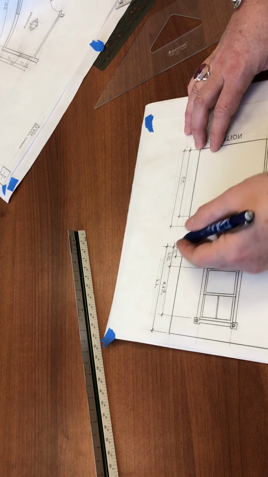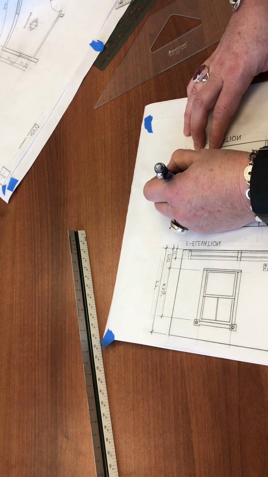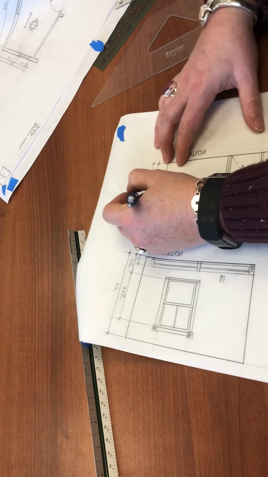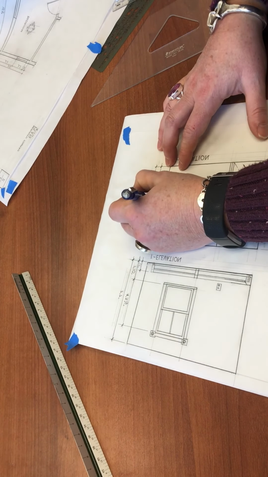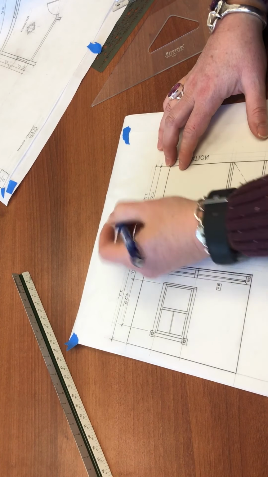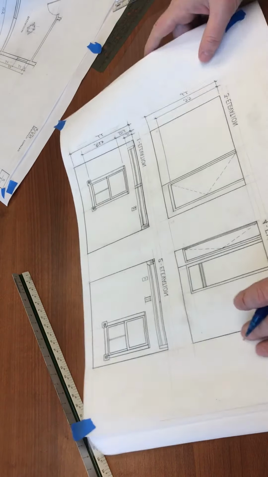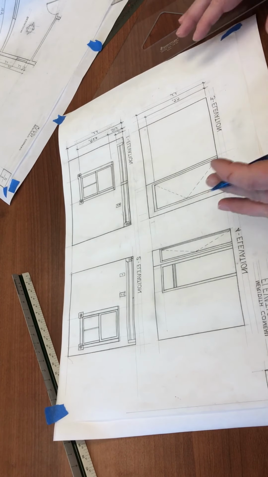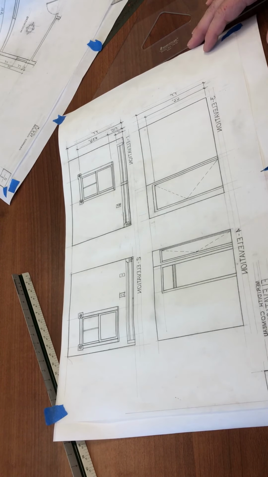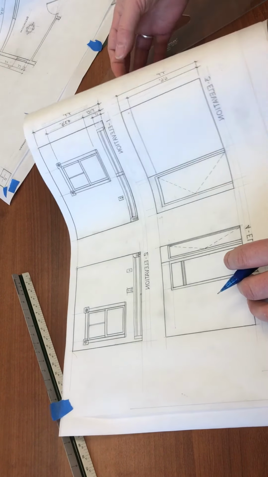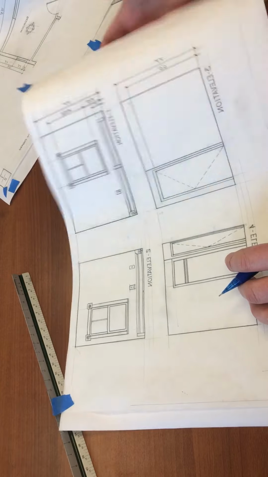And then I know the height of the wall is the same as the one here, so I can put 7 feet 7 inches. And now, more or less, both of these elevations are fully dimensioned. So the last thing I wanted to show you is how to put in this symbol.